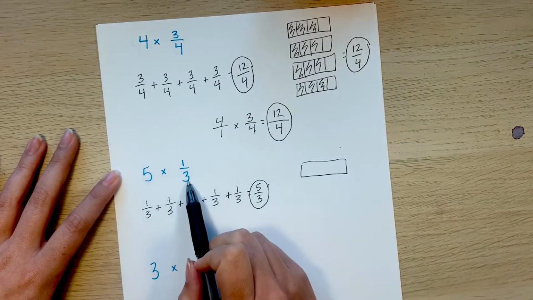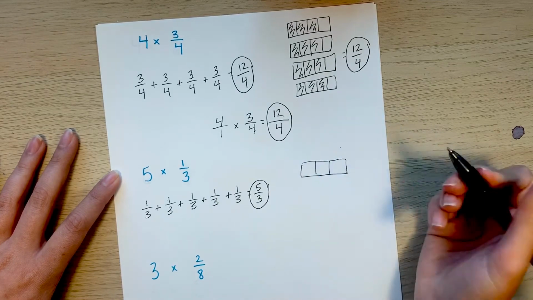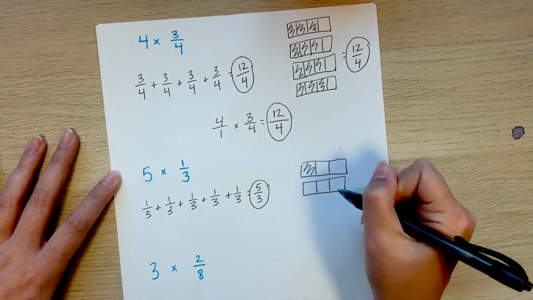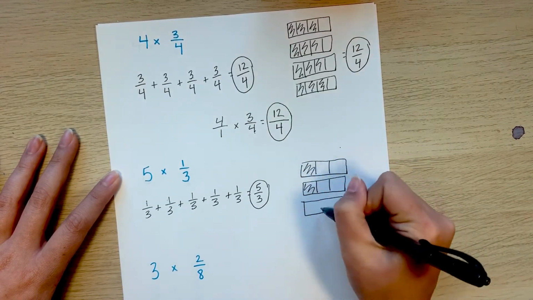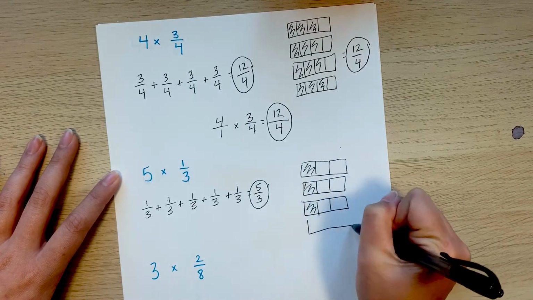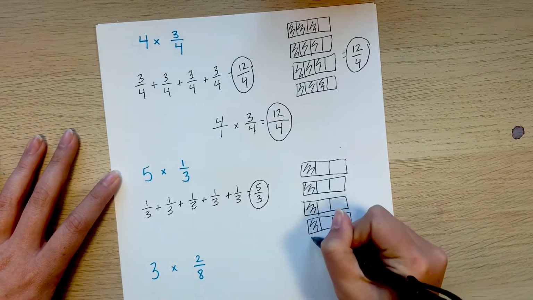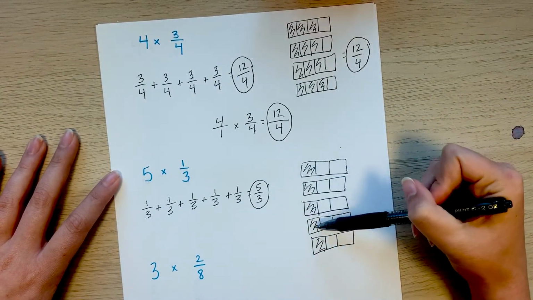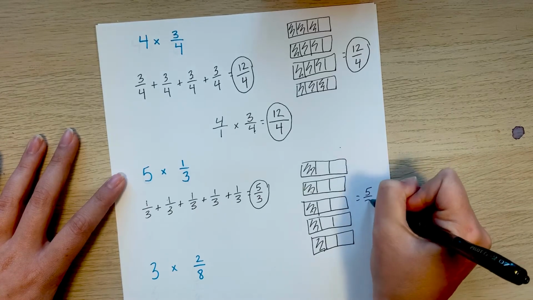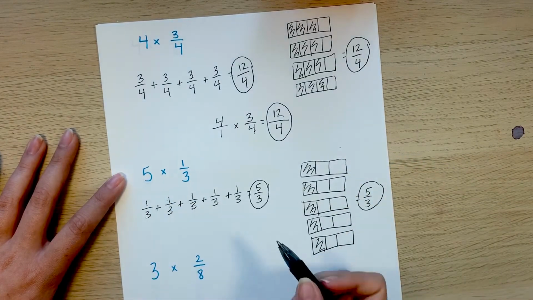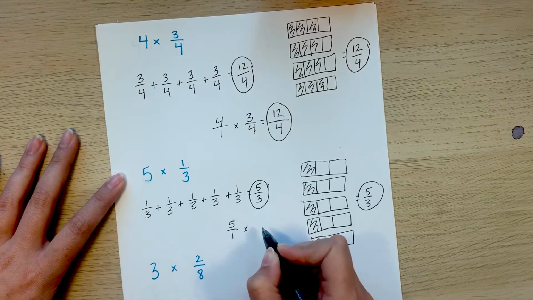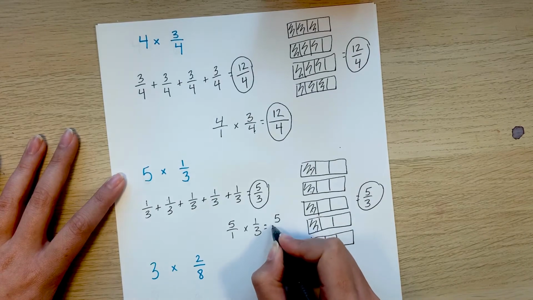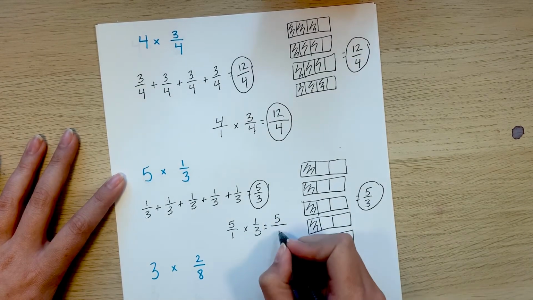I need to partition my whole this time into thirds because that's my denominator. And it's just 1/3, but I need to do that 5 times. I need to count how many thirds, so 1, 2, 3, 4, 5, 5/3. Or I can take that 5 wholes and put it into 5/1 times 1/3. When I multiply my numerators, 5 times 1 is 5, and my denominators, 1 times 3 is 3.